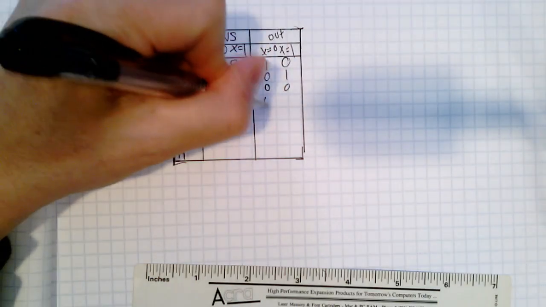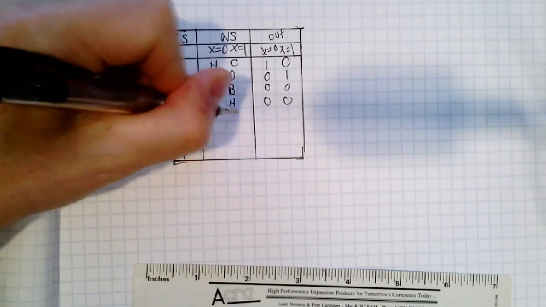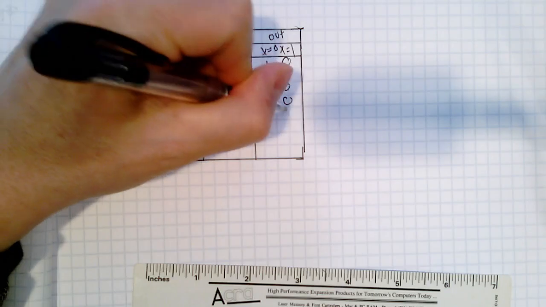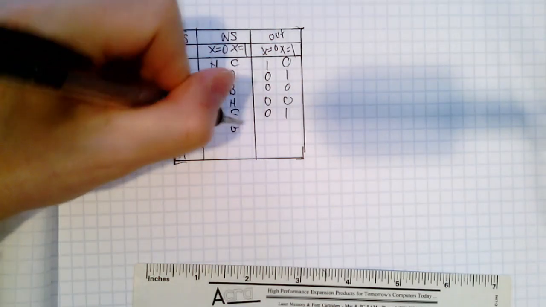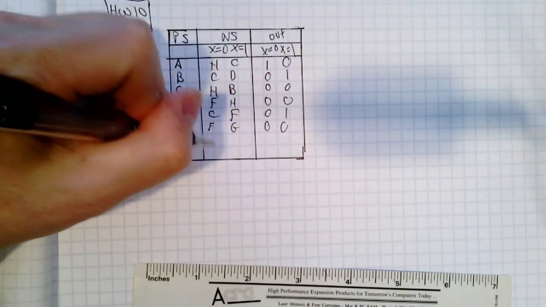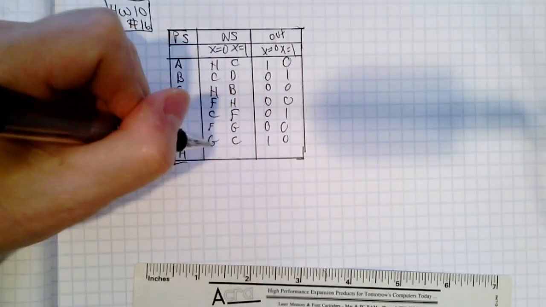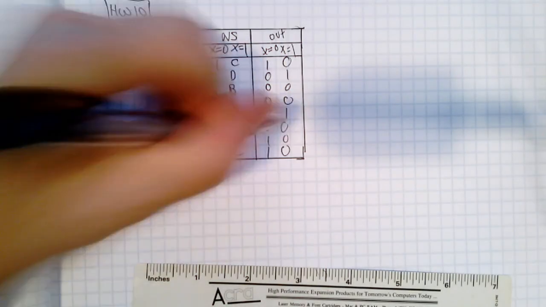0, 0, C, F, 0, 1, F, G, 0, 0, G, C, 1, 0, A, C, 1, 0.